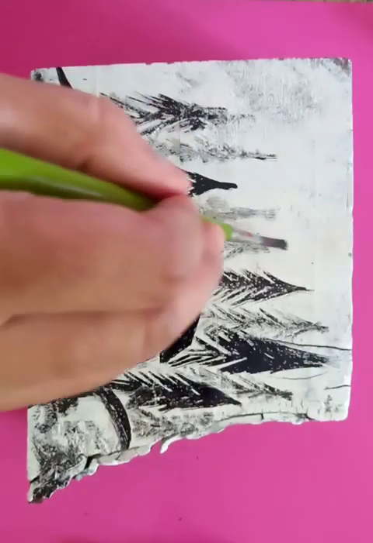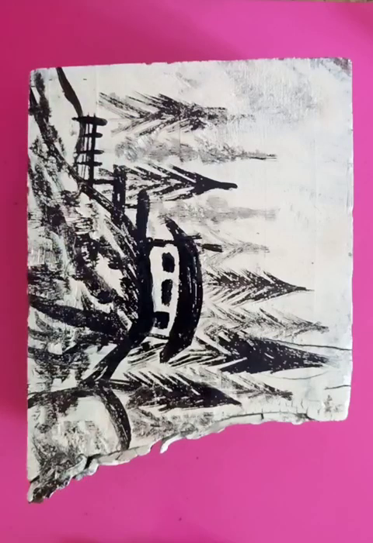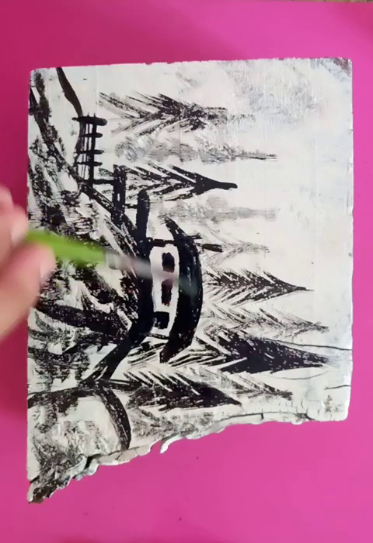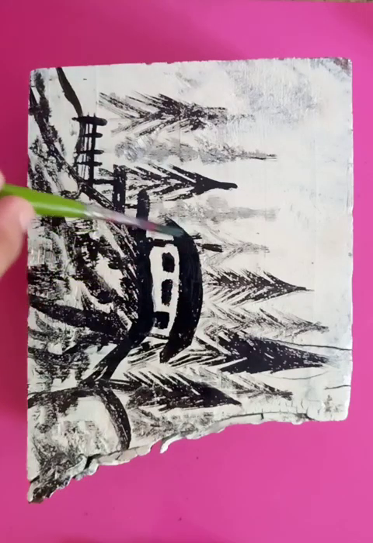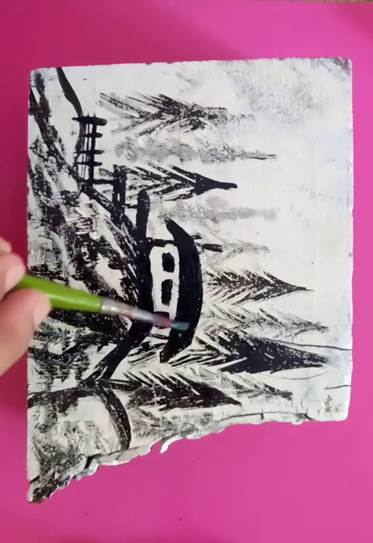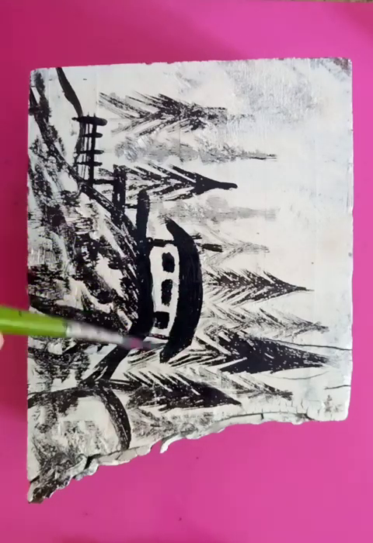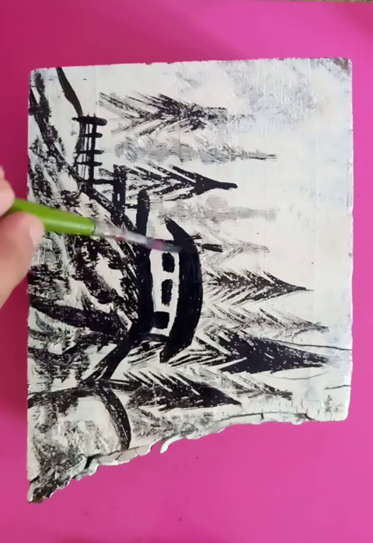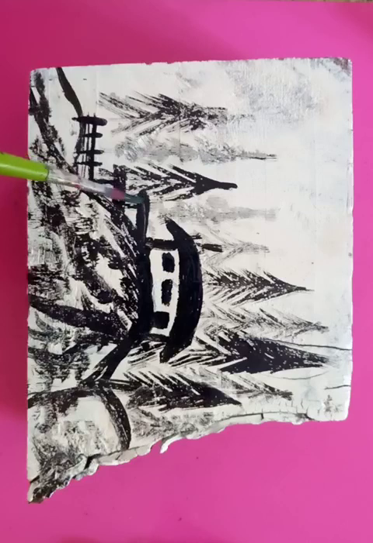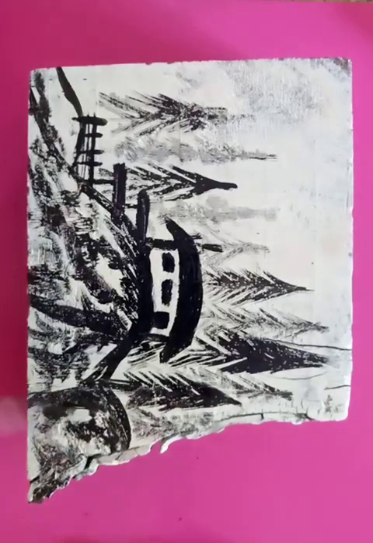Also putting the depths. Make the roof line a little bit darker and solid, so that it has a nice impact on the drawing and the background. Okay, all right.